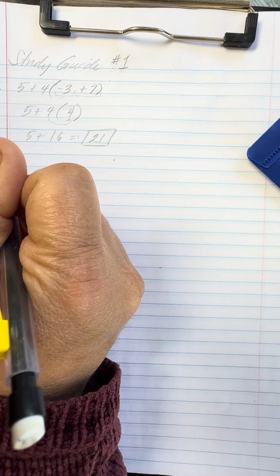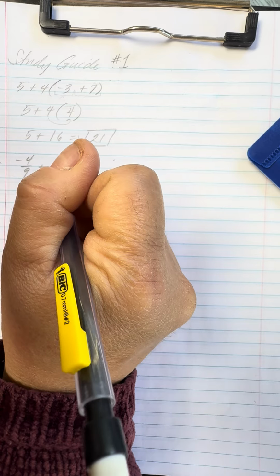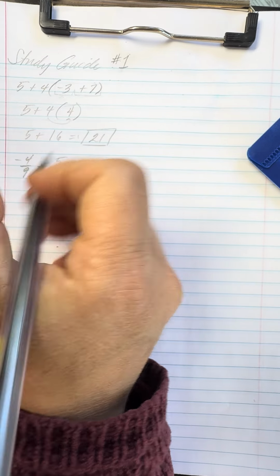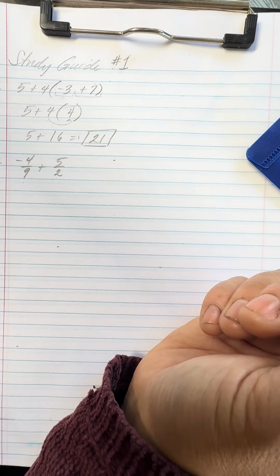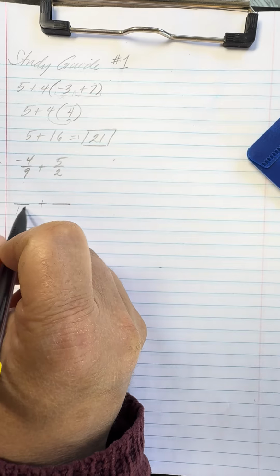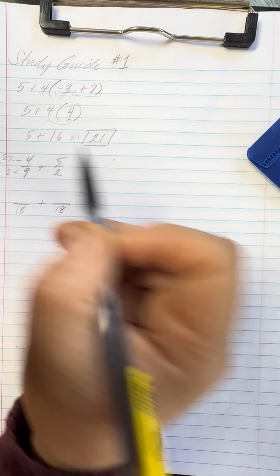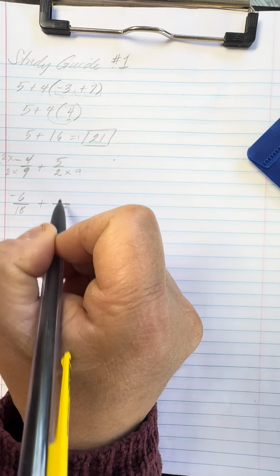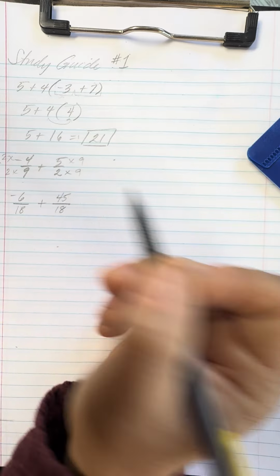All right, number 2 is negative 4 ninths plus 5 halves. In order to add fractions, they have to have the same denominator. So convert these to the least common multiple of each of these factors here in the denominator. So in this case, the least common multiple is 18. I multiplied 9 by 2 to get 18, so I need to multiply the numerator by 2. This becomes negative 6. I multiplied this denominator by 9 to get 18, and so I'm going to multiply the numerator by 9 to get 45.